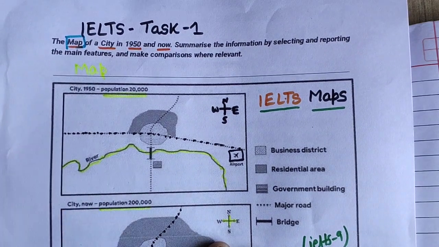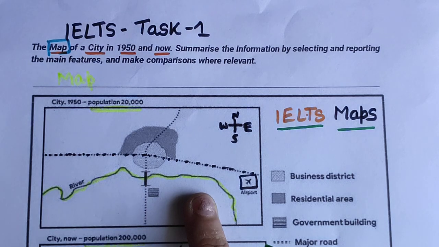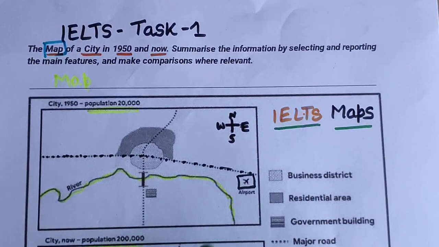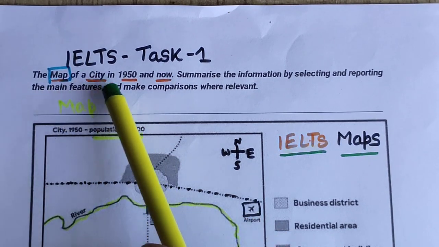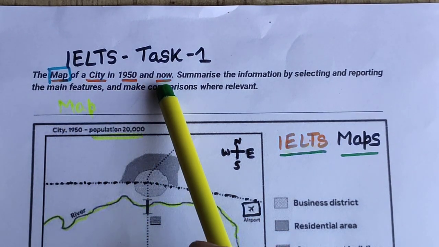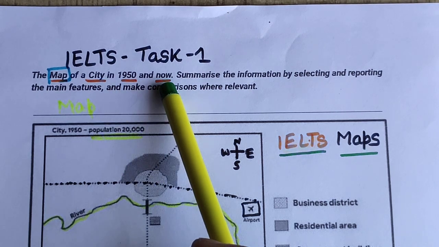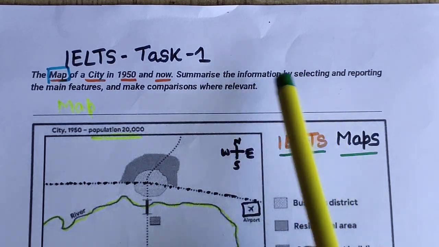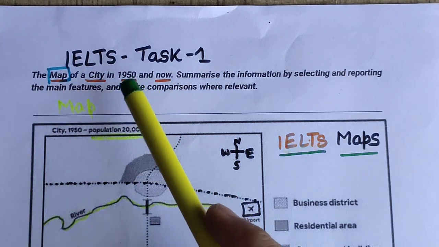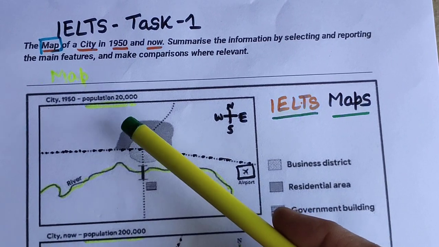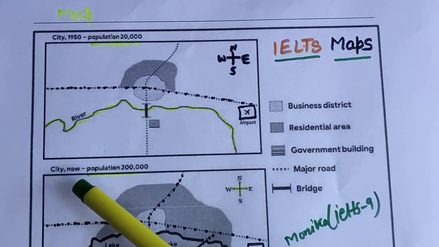There are two maps: the first map and the second map. Let's read the question statement first. The map of a city in 1950 and now. This is the past, and now means present. Summarize the information. Okay, this is the question statement that the examiner has given us. In fact, now you can see the map of 1950 and now.